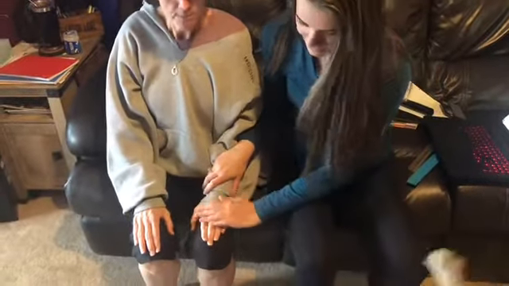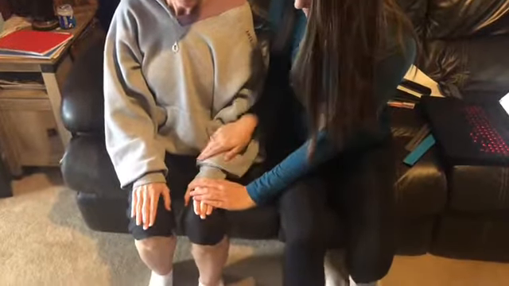Next is extensor carpi ulnaris, and this does extension and ulnar deviation, and we already did ulnar deviation, so we're just going to do extension. So can you flatten your legs for me? Go like that. This boy being dramatic. And then go like that.